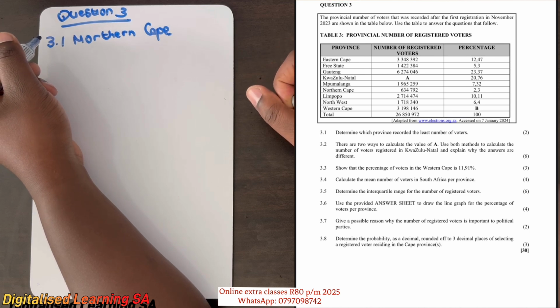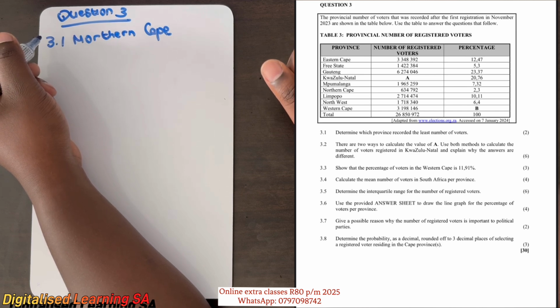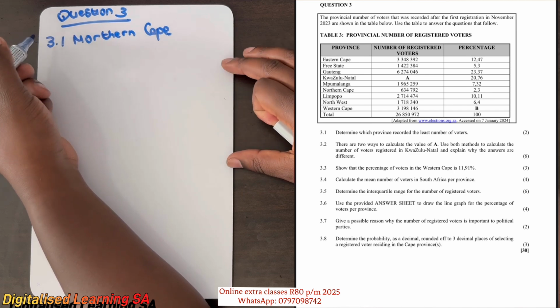But if you look at its percentage, you can see that it is 20.76. And if you look at the percentage for Northern Cape, you can see that it is 2.3, meaning that the value of A won't be the least number of registered voters.